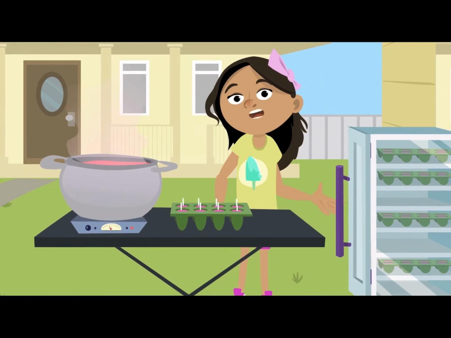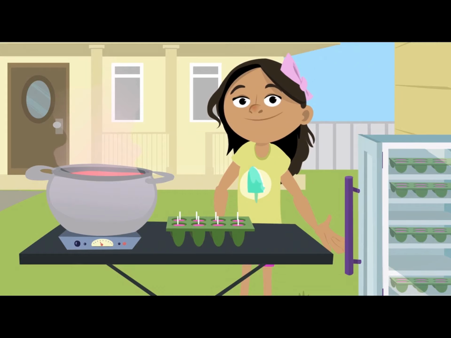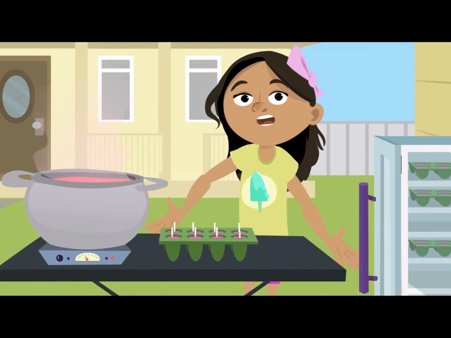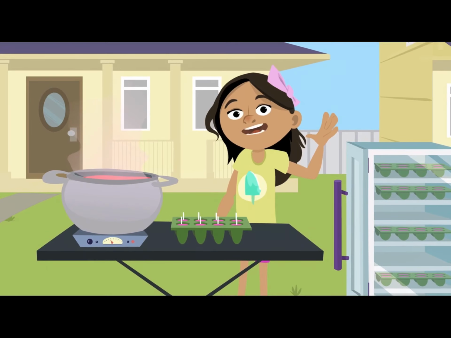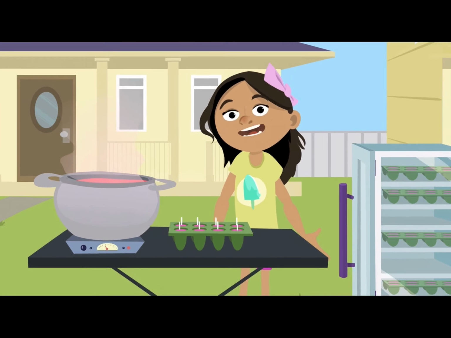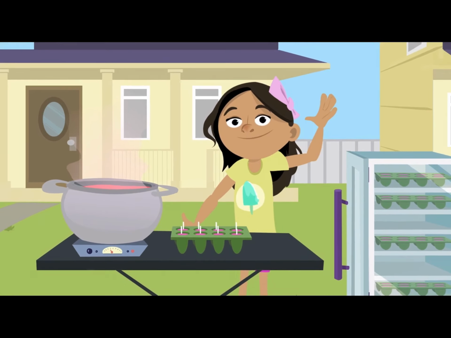Hey there, I'm making some more popsicles to sell. They taste so good. I'm sure they'll sell really fast. These are ready. See? They've become solid because I put them in the freezer. Have you ever heard of the word solidification? It's one of the changes in states of matter. There are more changes, don't worry. I'll explain all about them.